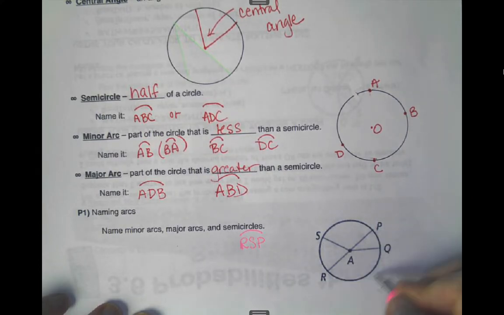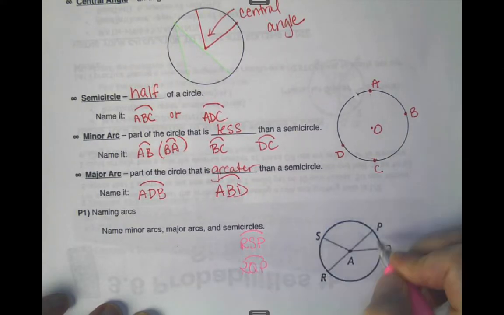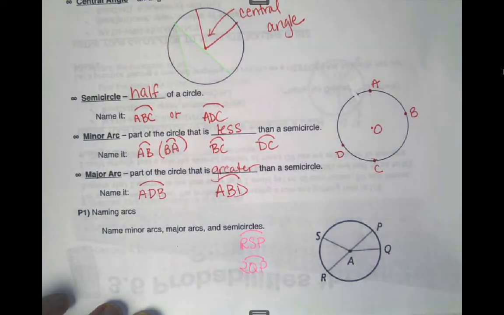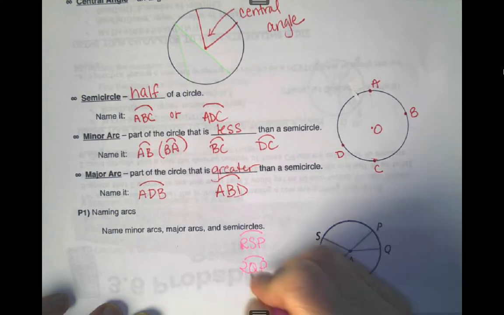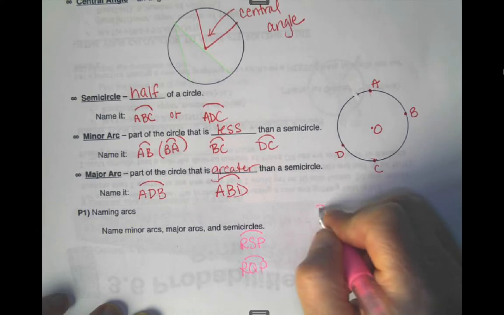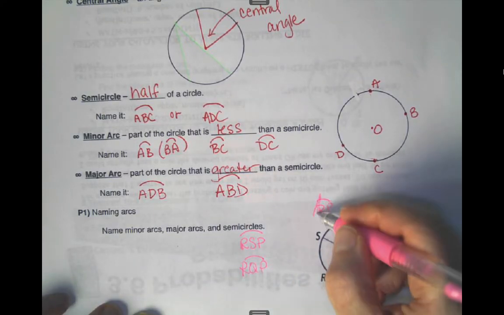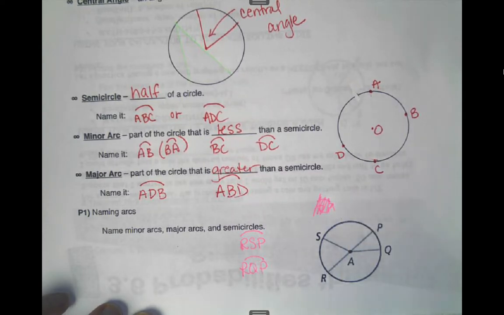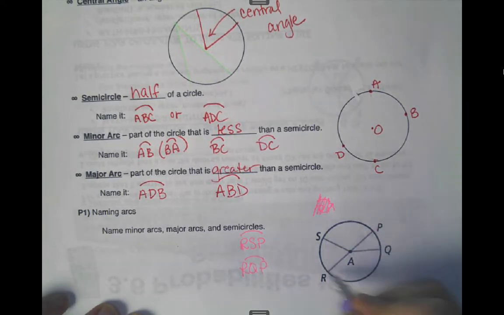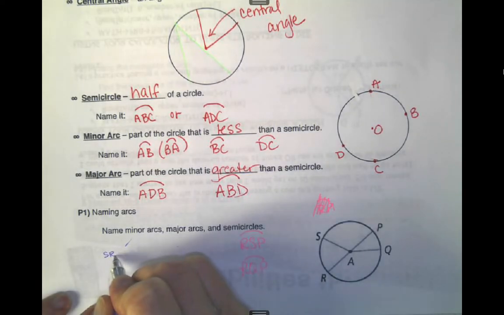So we have RQP, or you could call it PQR if you wanted. Again, if you notice, I'm using that third letter there in the middle so you know what direction I'm going. If I just write RP, you don't know which arc I'm talking about because there's too many there, okay? So that's why it's not good to do that there. Your major arcs. Well, let's do the minor arcs. Those are also easy. So minor arcs are less than a semicircle. So SR would be a minor arc.